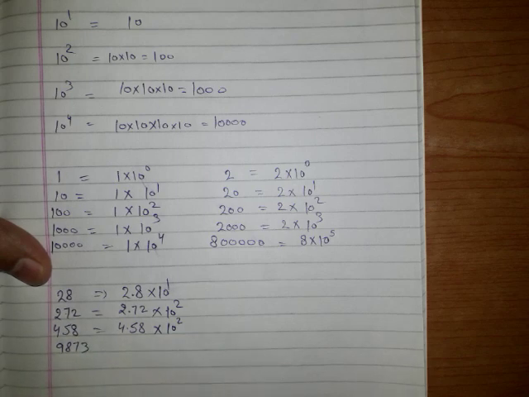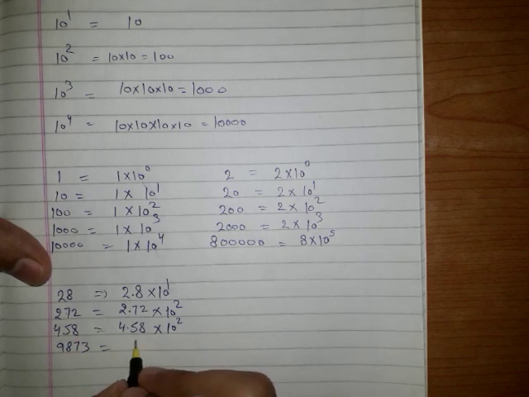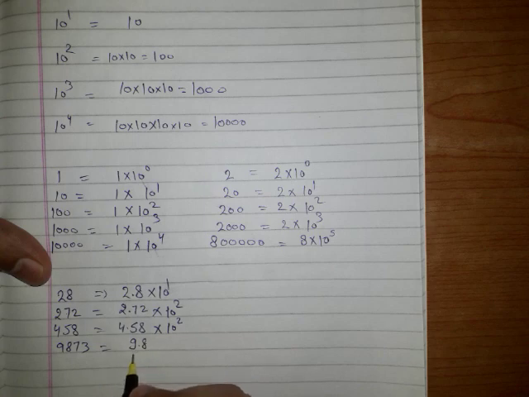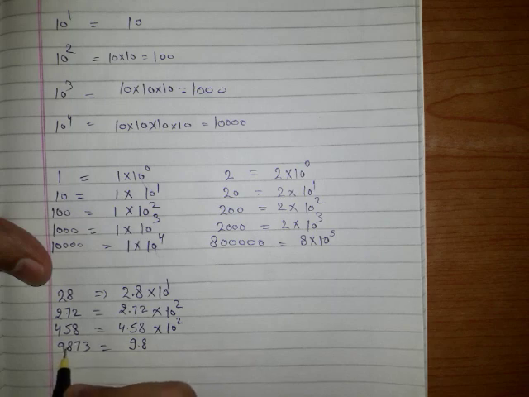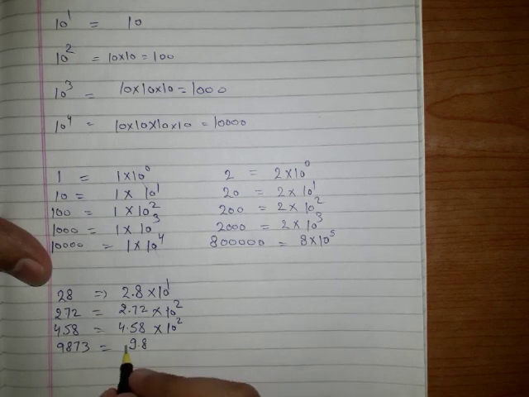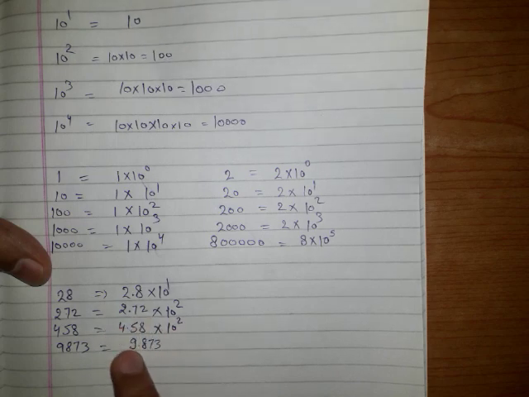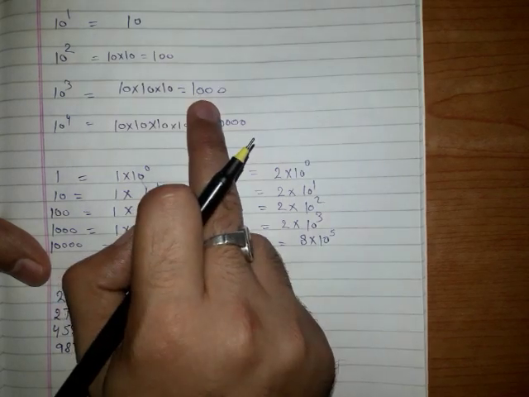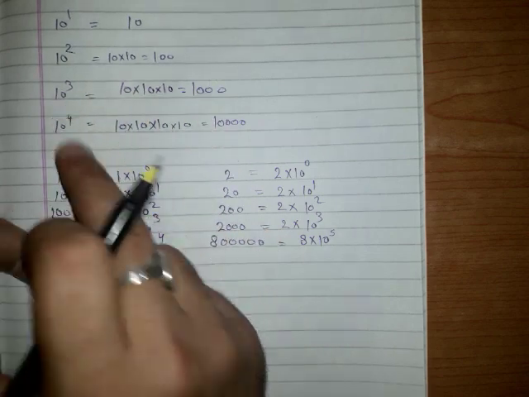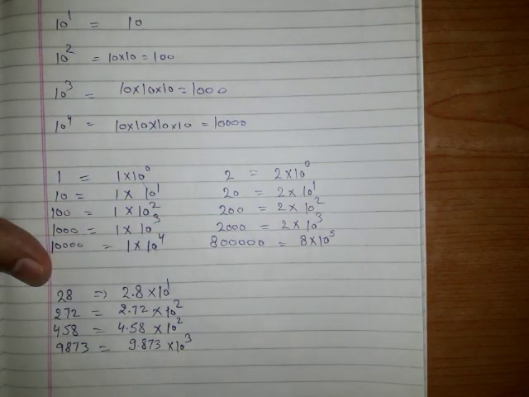Now suppose you have to express 9873 in its standard form. How will you express this? Here the value of m will be 9.873, because the value of m cannot be greater than 10. How will this 9.873 become 9873? When you multiply 9.873 with 1000. And 1000 you can write as 10 raised to the power 3. So 9.873 into 10 raised to the power 3 is your standard form of 9873.